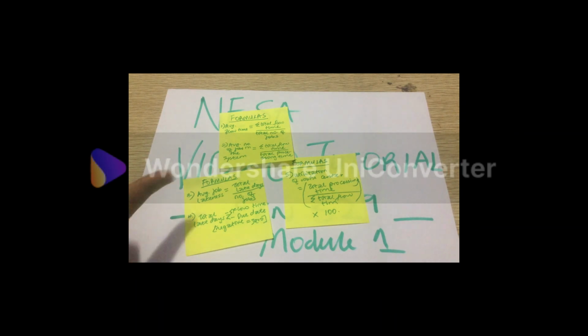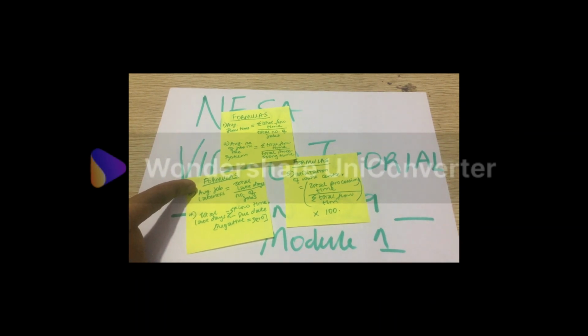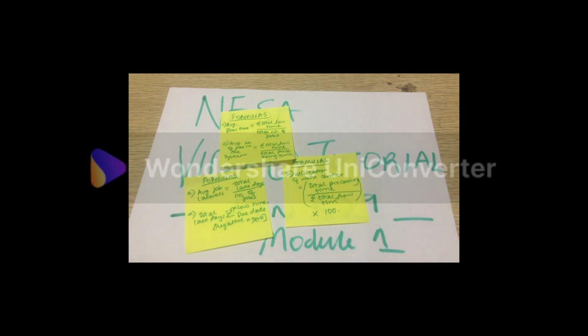Number 3 gives us the average job lateness. That's how many jobs you are late on. Are you past the due date? So it's total late days divided by the number of jobs. That's basically it. If in total on all the jobs we are 30 days late, dividing by the number of jobs gives you how many days late you are for each job.